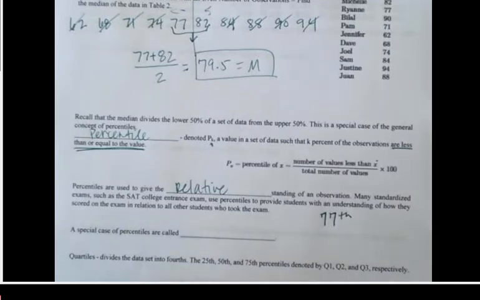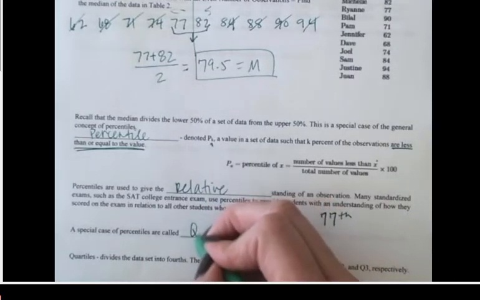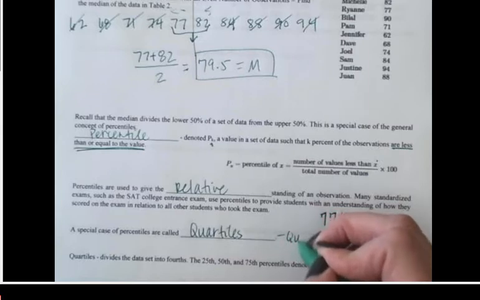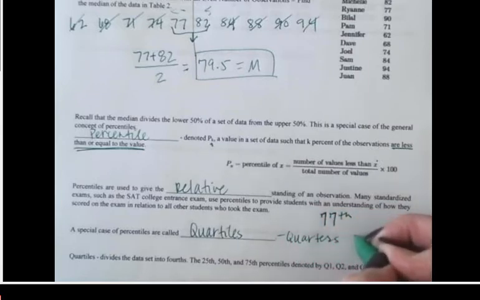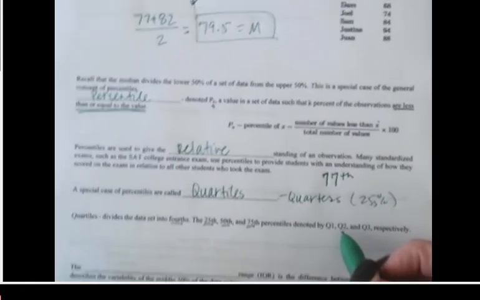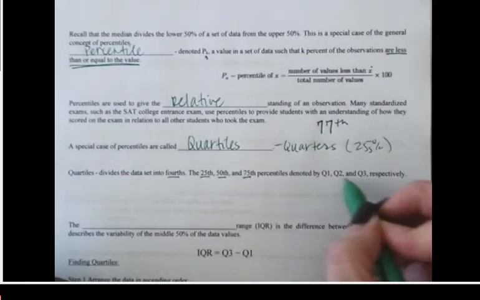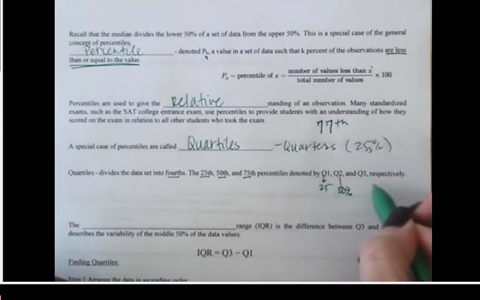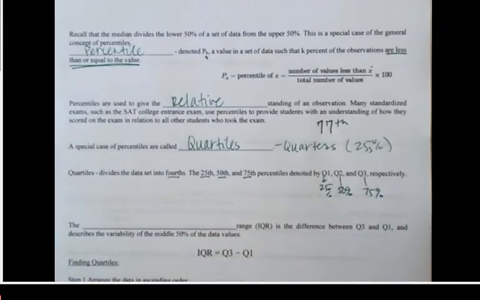A special case of percentiles is what we call quartiles. Okay, think quartiles like quarters. They're in the 25s. So quartiles divide it into fourths. So 25th, 50th, and 75th percentiles. And we denote them with Q1, Q2, and Q3. So here's 25th, here's 50th, and 75th percentile. As simple as it can be.